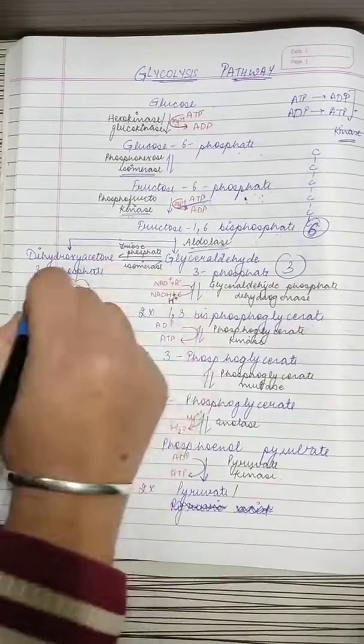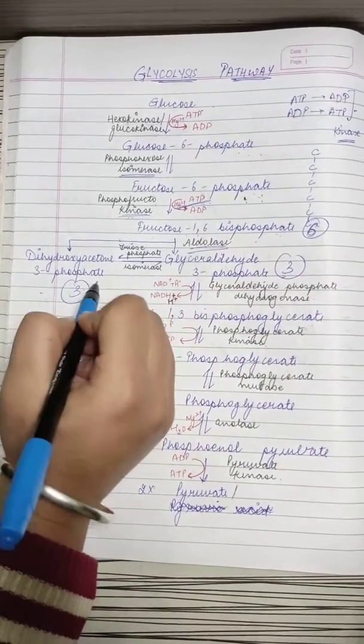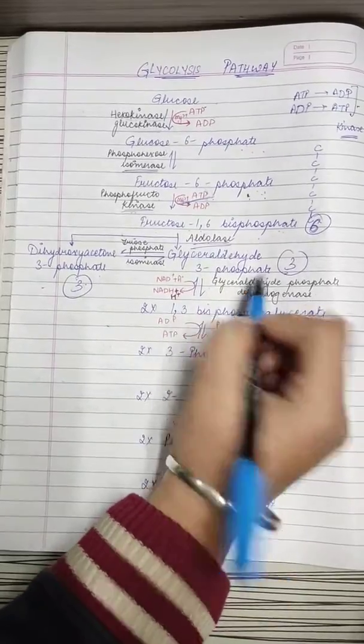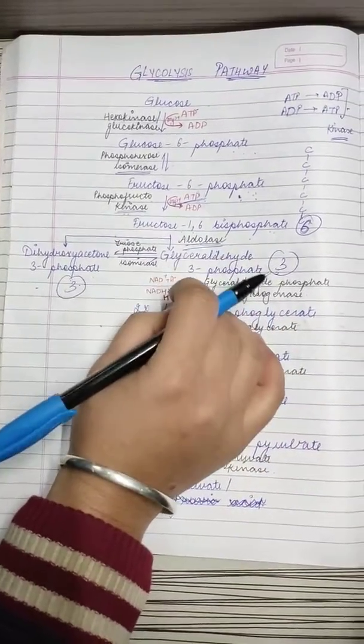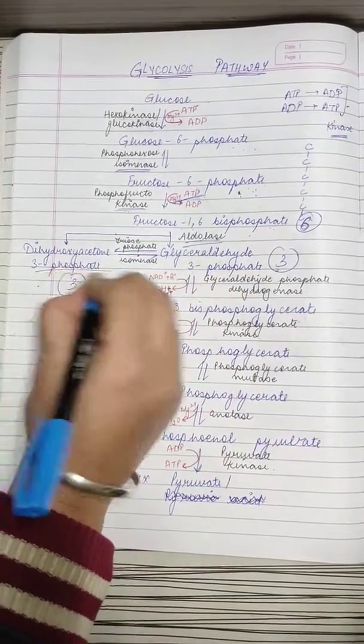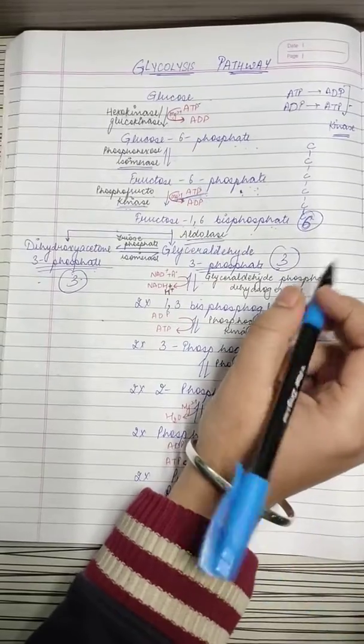These two 3 carbon molecules are dihydroxyacetone phosphate and glyceraldehyde 3-phosphate. Both contain the phosphate group at the third carbon.